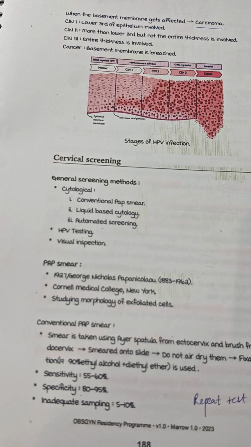Coming to the pap smear, it was first invented by George Nicholas Papanicolaou in 1927 at the Cornell Medical College, New York, while studying the morphology of exfoliated cells. How will you take the conventional pap smear? It is done using an Ayre spatula from the ectocervix.